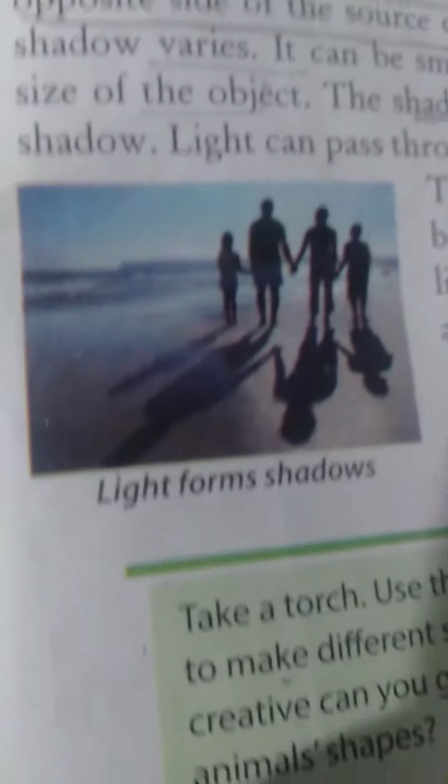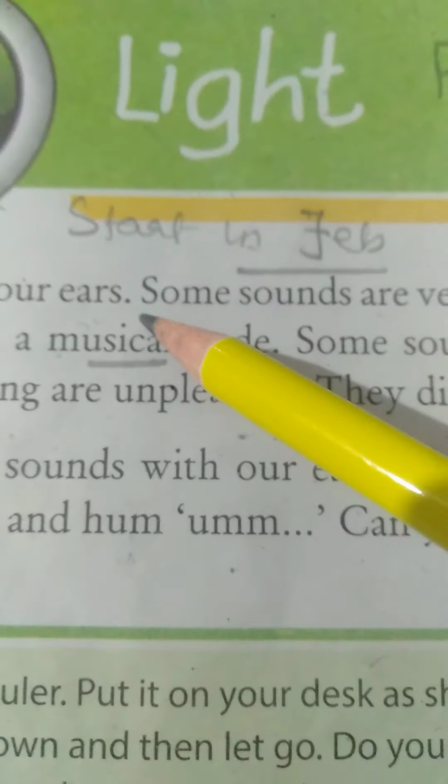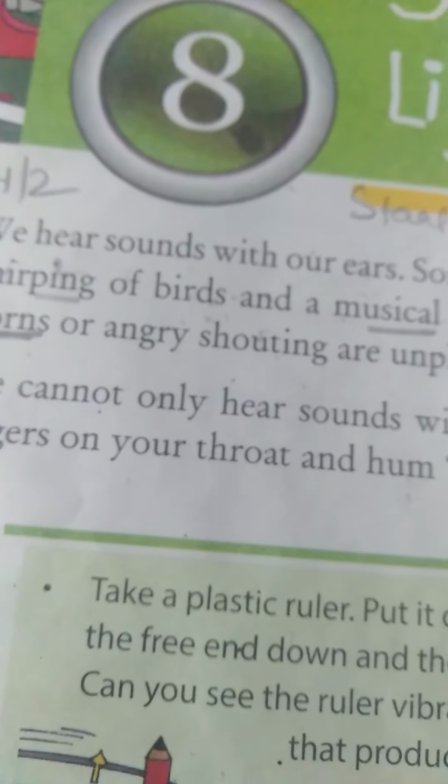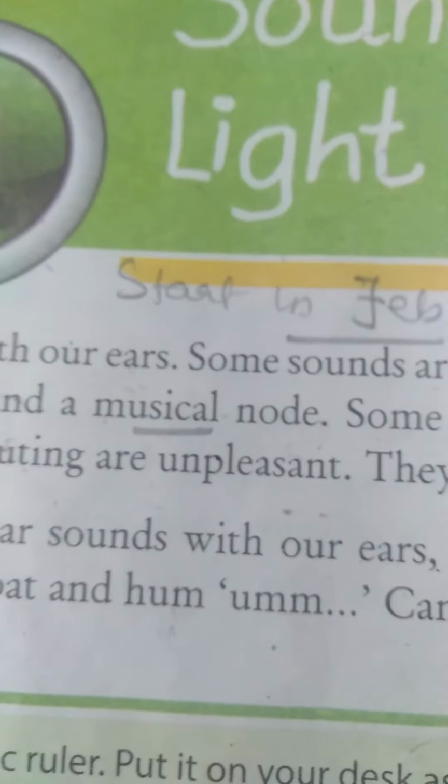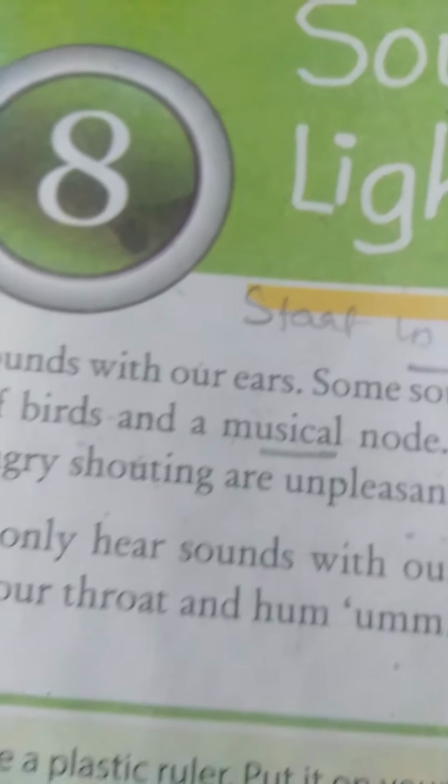Okay. So I hope you have understood this lesson very clearly, and I give you the practice of textbook reading also. Please do like this, children. However, when the school reopens, first of all, I will take the reading test from you all. Is it clear, children? I hope so. You will follow my words, you will understand in which way I have explained to you about this sound and light lesson. Okay, I made it very clear for you all.